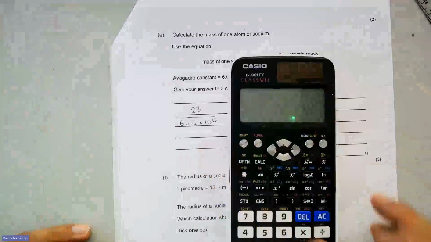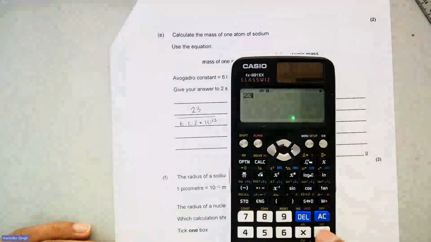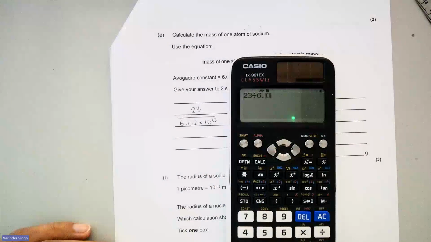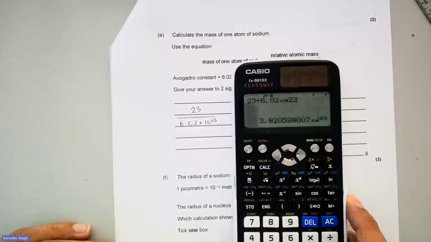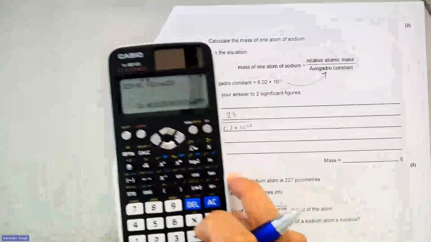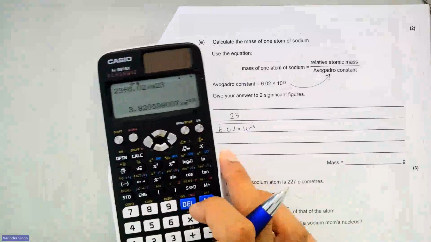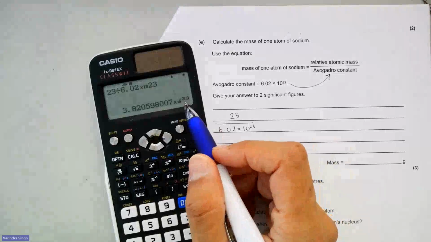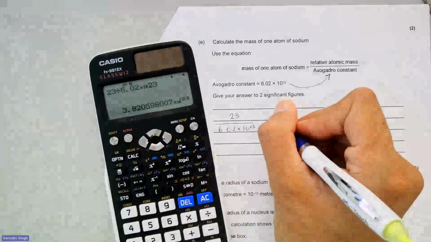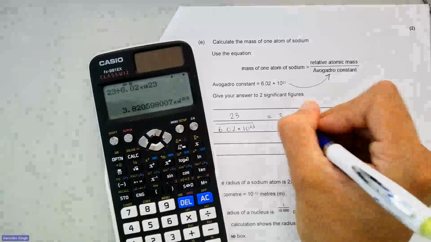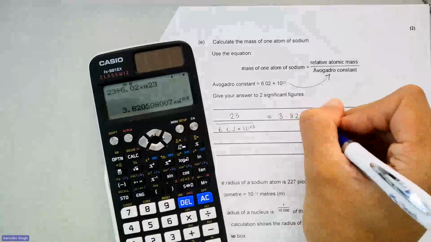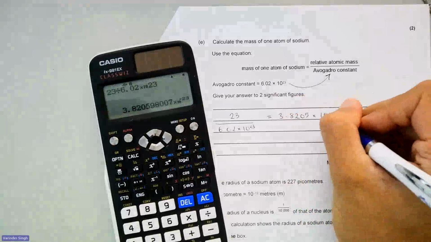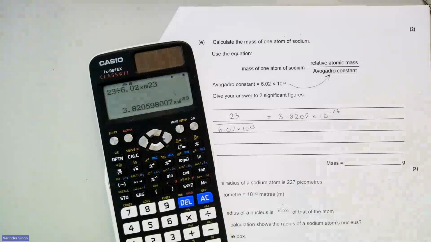So let's plug those numbers into the calculator. 23 divided by 6.02 times 10 to the 23. Of course, we get this really big number. Well, it's a big number in terms of the number of digits on my screen. It's actually a really tiny number because, as you can see here, it's to the power minus 23. If we just write down that answer, 3.8205, that'll do, times 10 to the minus 23, then we're almost there.